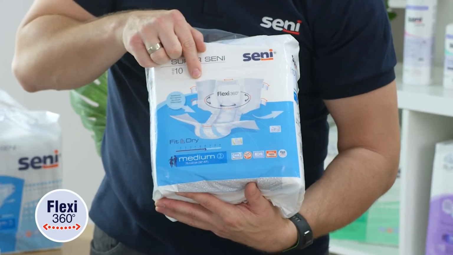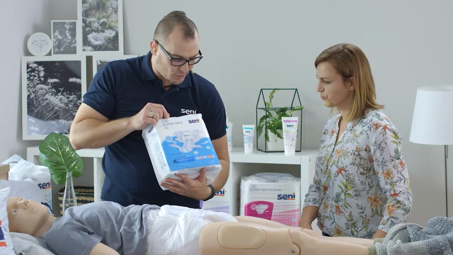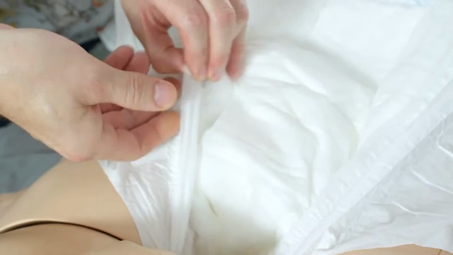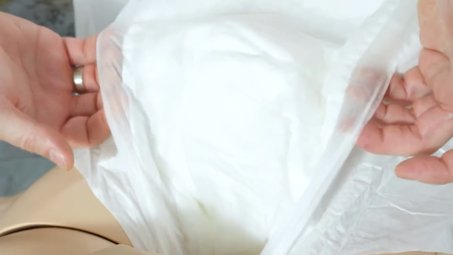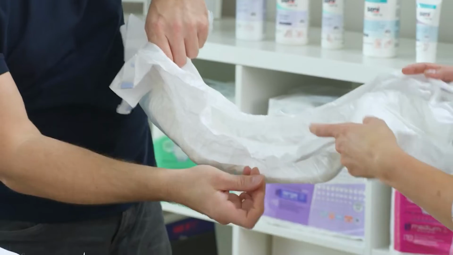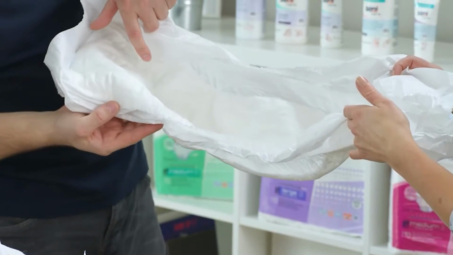Here is the back of the packaging, and here it is explained very nicely. You can also look at it again at home and analyze how it works. When it comes to these side gathers on the open product, it is visible that they are flat. They cannot be seen, but when fitted on the patient, please have a look. They nicely protect against leaks in this part of the crotch, and they are folded out just outside.